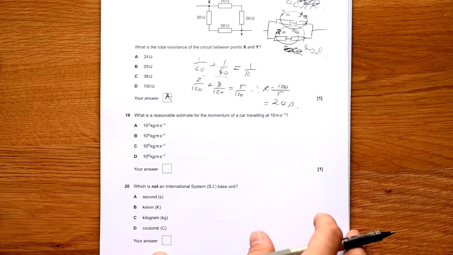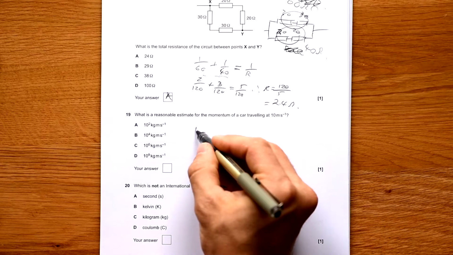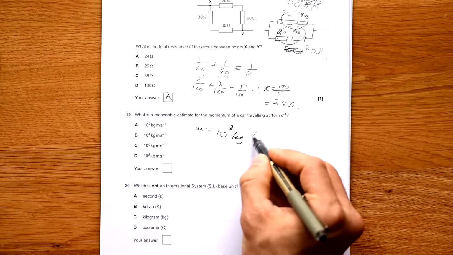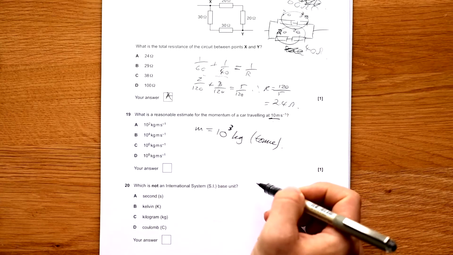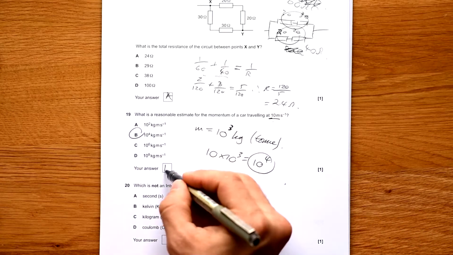19. What is a reasonable estimate for the momentum of a car traveling at 10 meters per second? How heavy is a car? Let's go with 10 to the 3 kilograms. It's about a ton. So we have 10 times 10 to the 1, times 10 to the 3. We should have a momentum of 10 to the 4 kilogram meters per second.